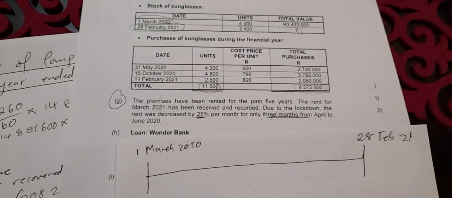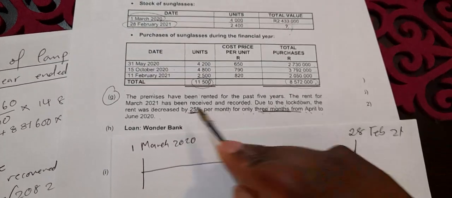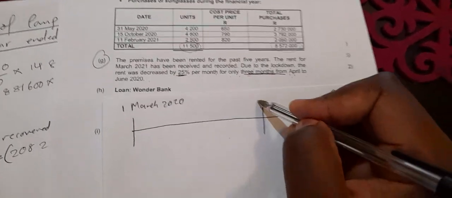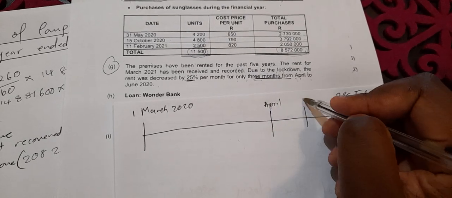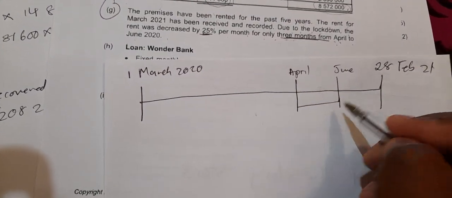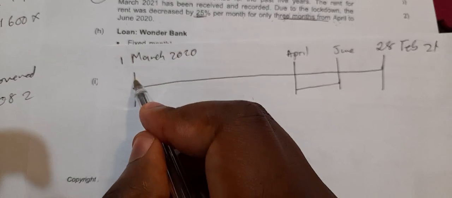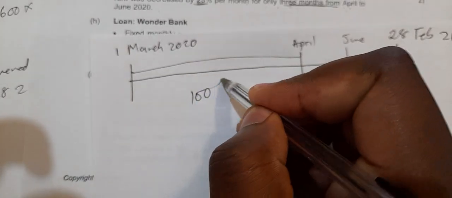Okay, now let's put this information on our timeline. We are told that the rent was decreased. Let me put my 1st April and June here. The rent was decreased by 25%. So from this period up to this period, I was receiving 100%.